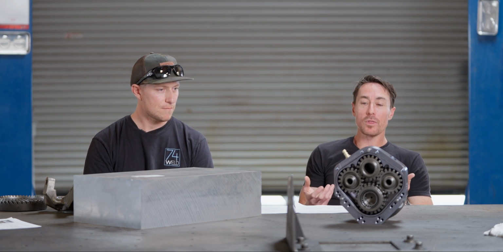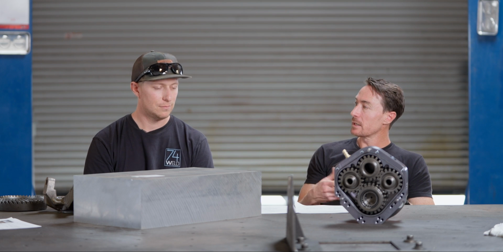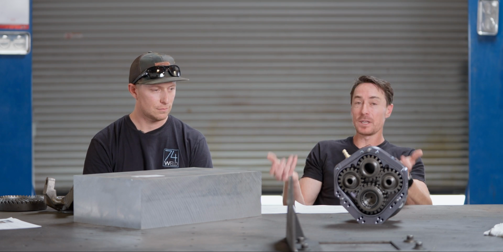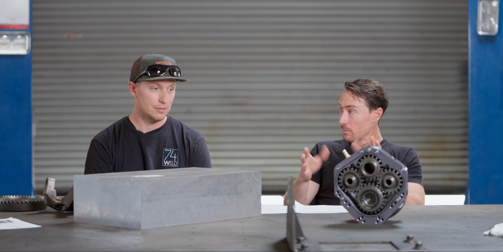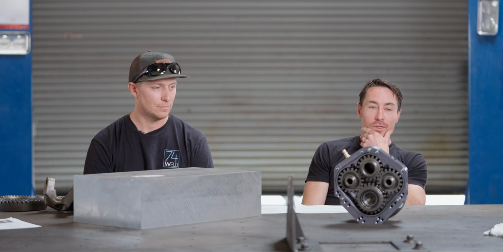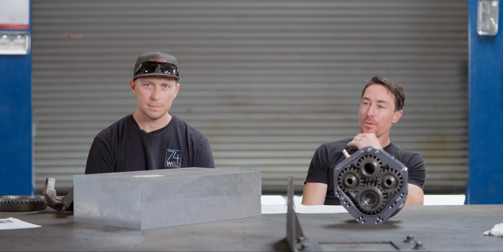So if you know that heat is going to be an issue, then give it a larger cavity and allow for a higher oil volume content, and maybe cast fins in it to dissipate heat. You can add a heat sink to it, right? All kinds of stuff.